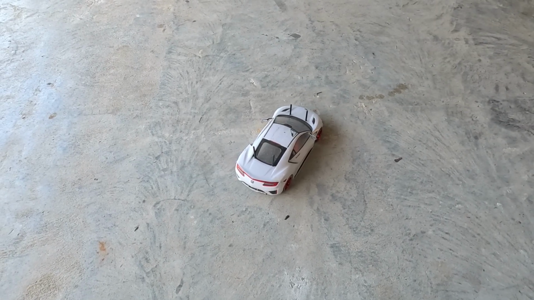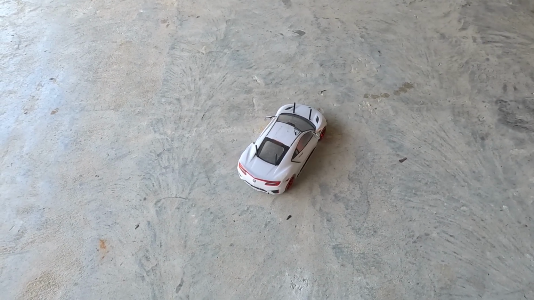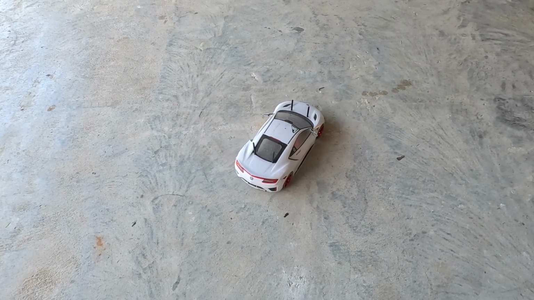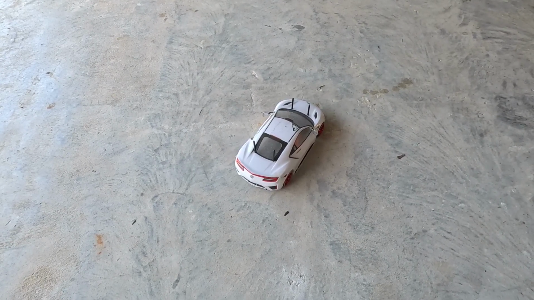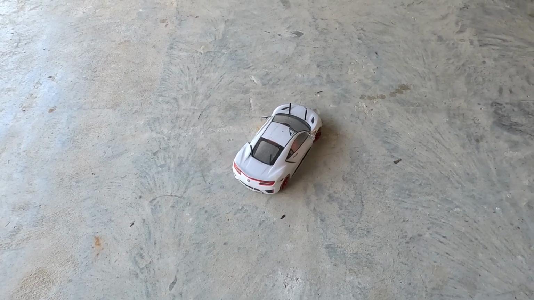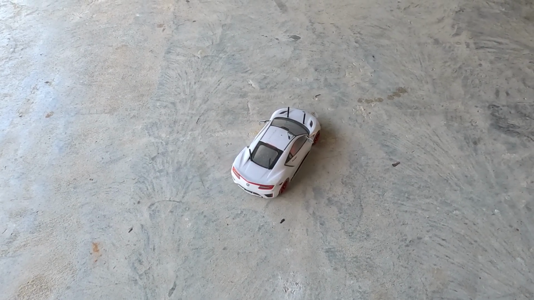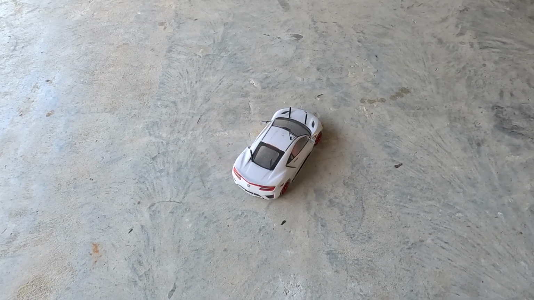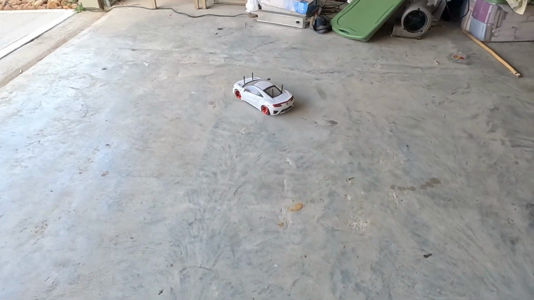As for settings, I have no exponential, and all my endpoints are at maximum. So basically how this goes is it's called brake, gas, counter steer. So you just want to practice driving it around a little bit.